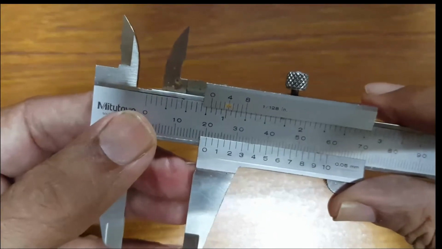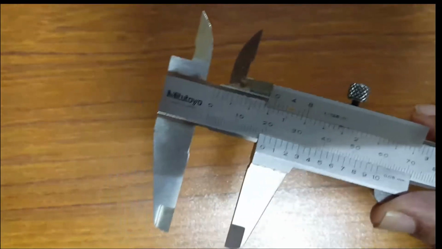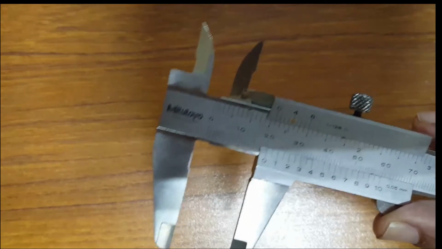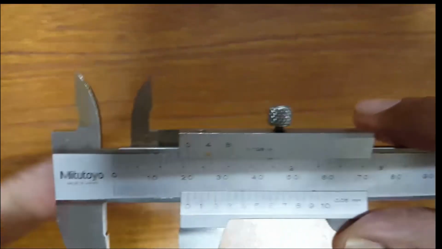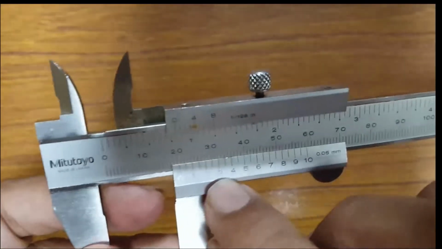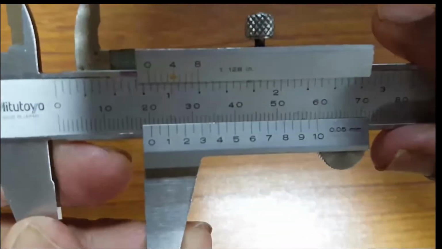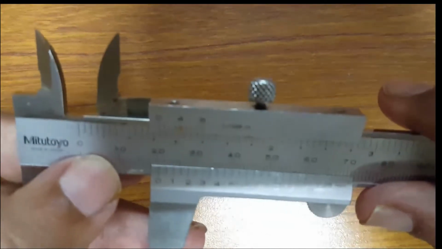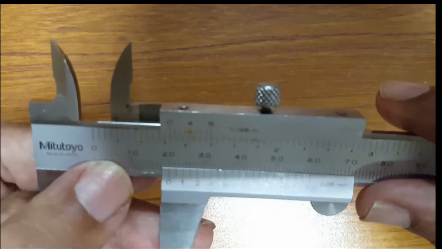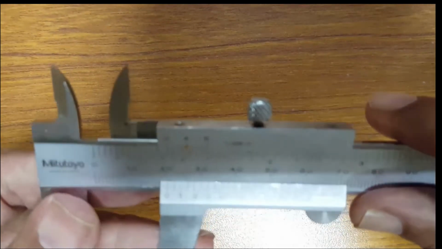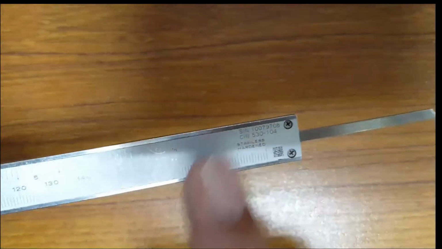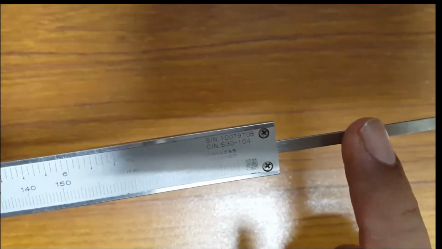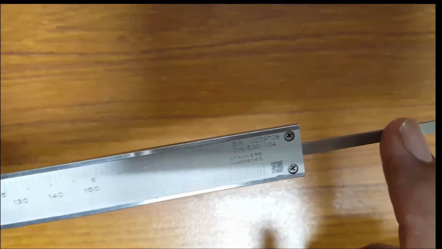This is our vernier scale, which comprises 10 divisions subdivided further into halves. It means 20 divisions on the vernier scale. This is our main scale. Each division on the main scale is 1 millimeter. That is our depth gauge, used to measure the depth of the object.